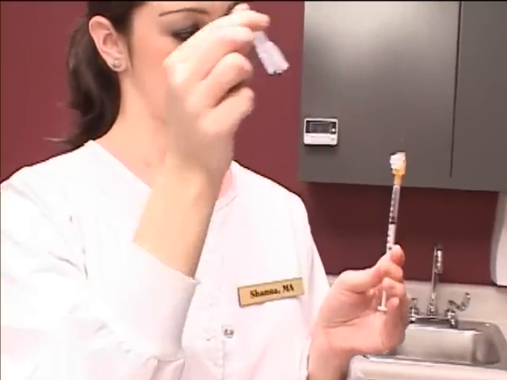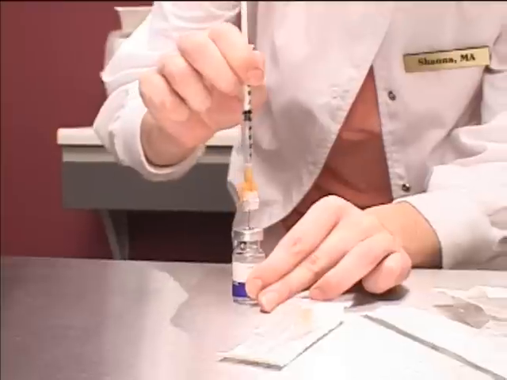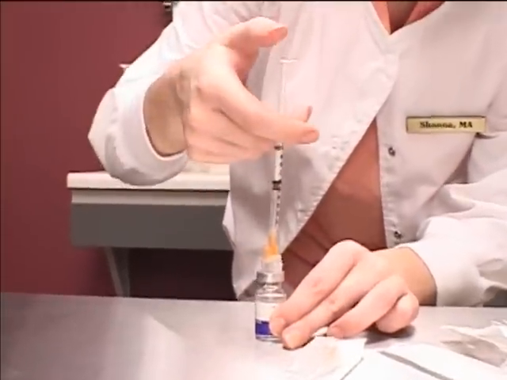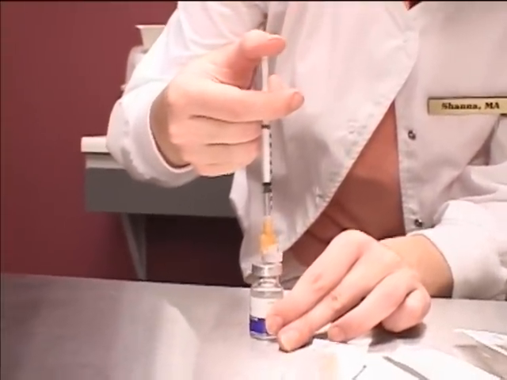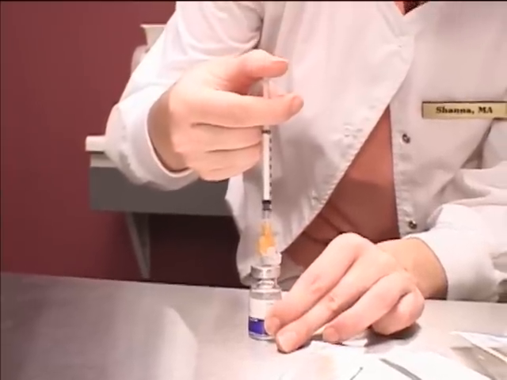Uncap the needle and lay the cap on a clean surface. Place the needle in the center of the vial and inject the air slowly. Injecting quickly may result in air bubbles that can affect the accuracy of the withdrawn dose.